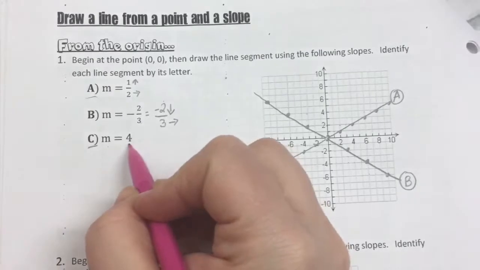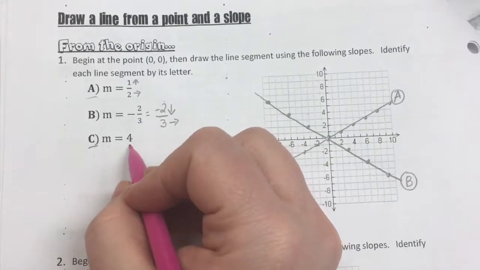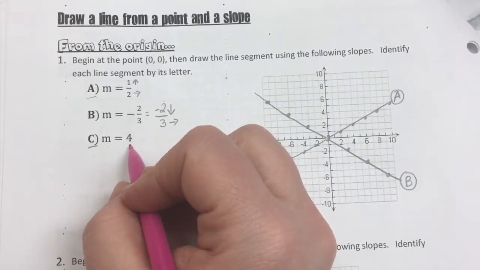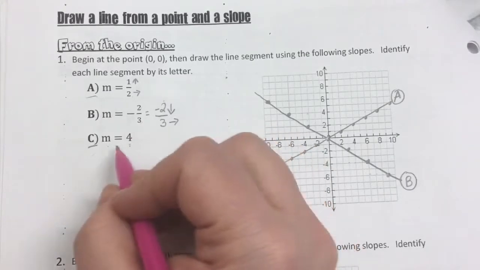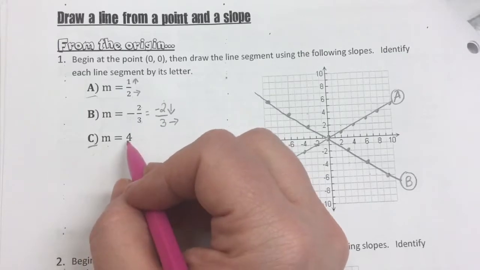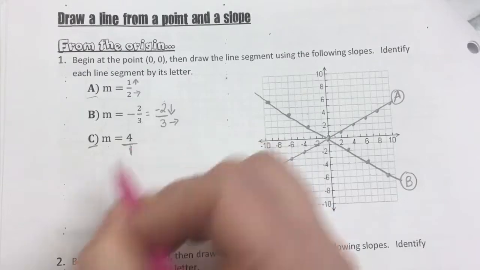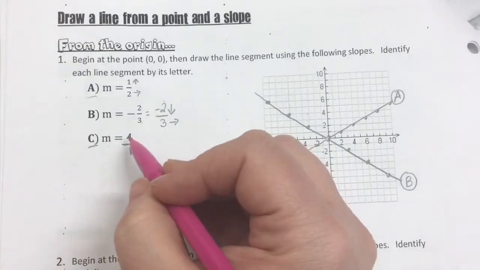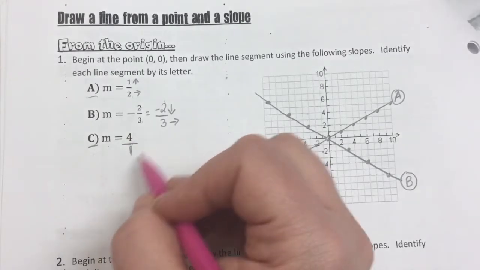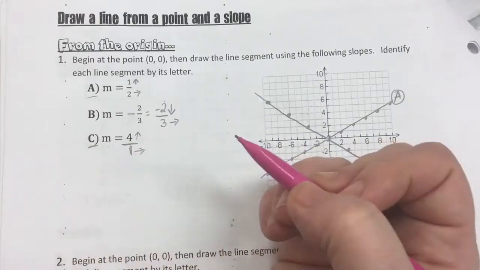Okay, so for C, it only has a 4, okay? So when it has just a number, a lot of times you'll think that it's going to be a straight line, but it's not, because for it to have a straight line like this or like this, it needs to have a 0, either 0 over 4 or 4 over 0. This is 4, which means that it's actually 4 over 1, because 4 divided by 1 is still 4, okay? So whenever you see a number, not 0, just put it over 1 to get your slope. Okay, so this is going to be up of 4 and right of 1.